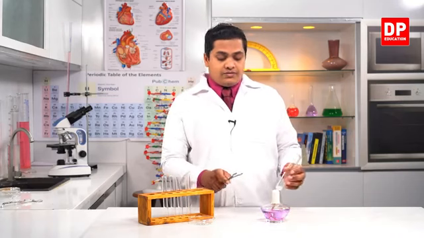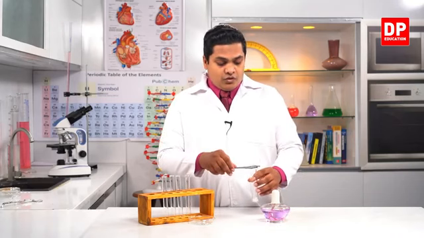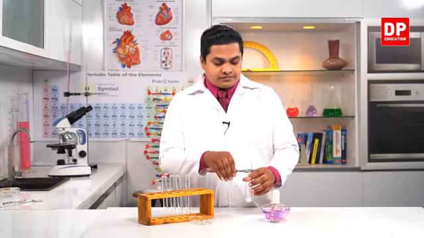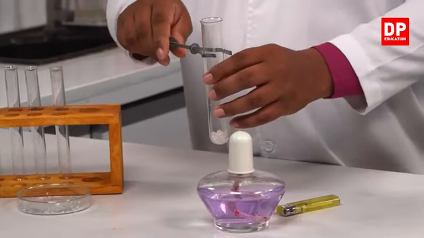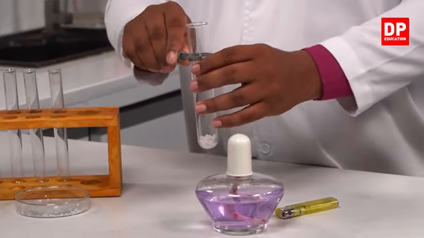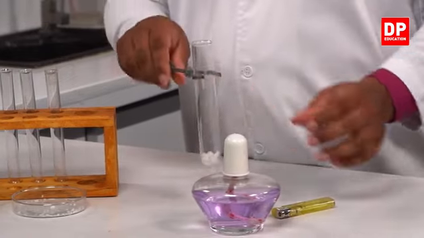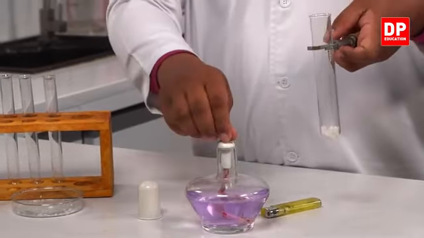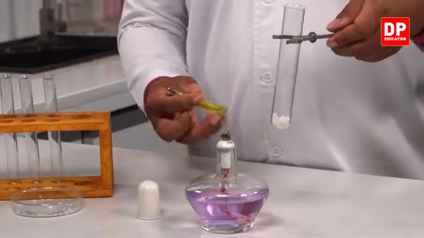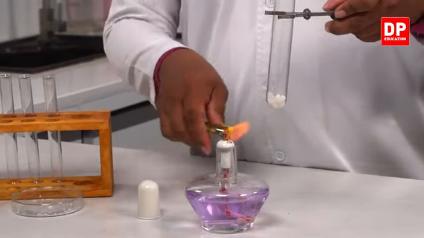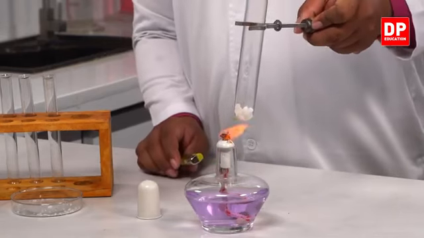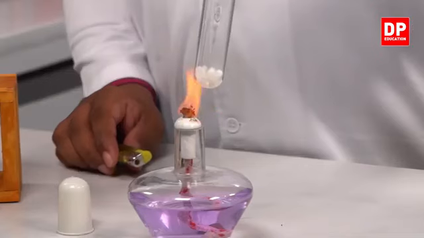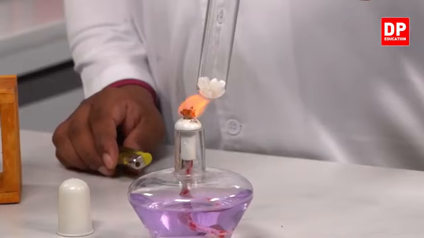So I have a crucible here to hold the boiling tube, right? Then the spirit lamp, so I'm going to heat it. I'm going to heat the boiling tube gradually.